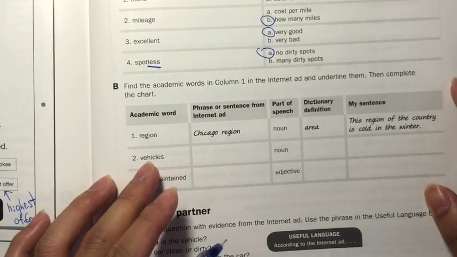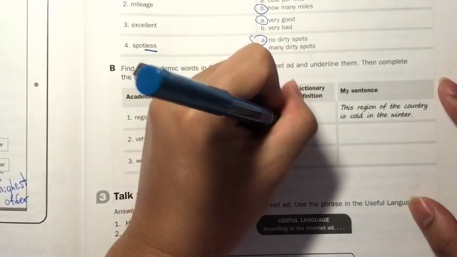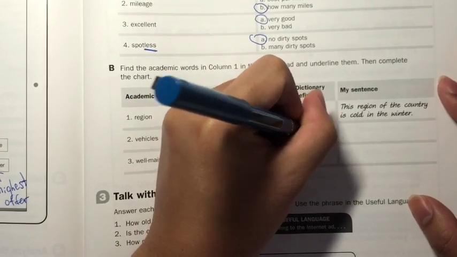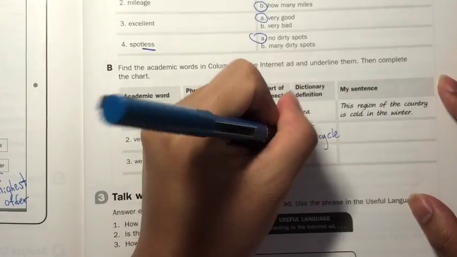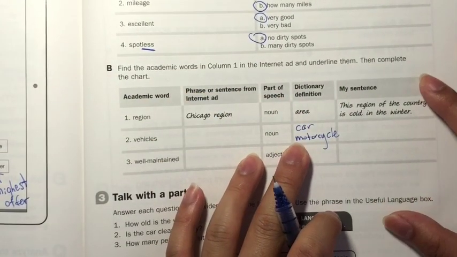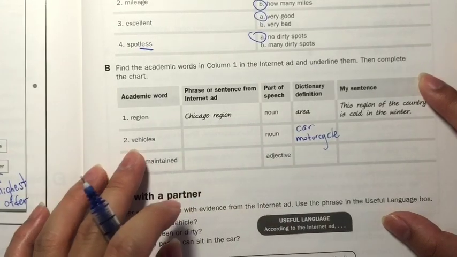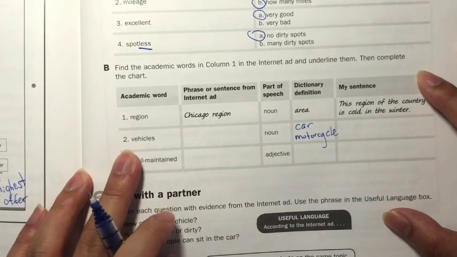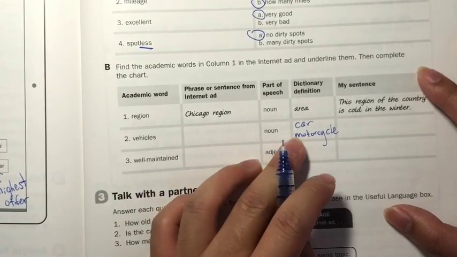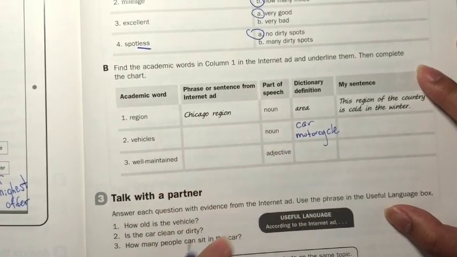A vehicle. A vehicle is a car or a motorcycle or some kind of machine you can ride or drive for transportation. A vehicle is a machine you can drive for transportation. It can be a train, a bus, a motorcycle, a car.